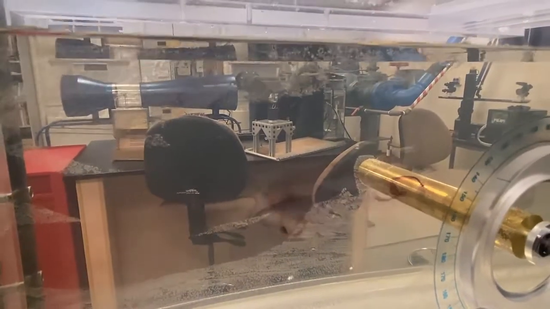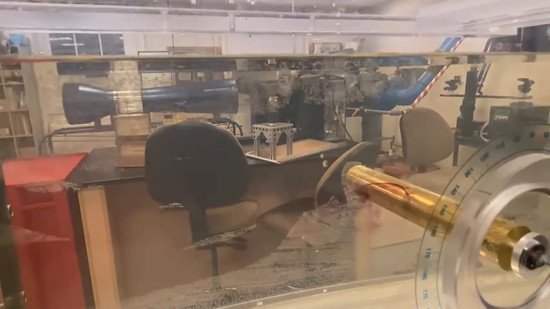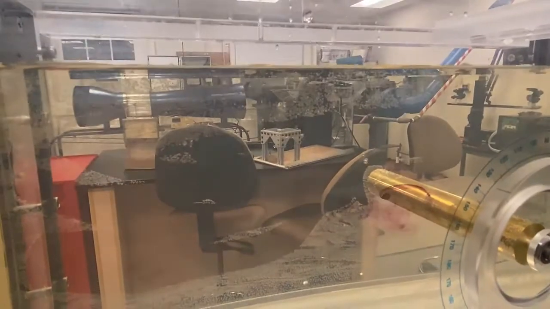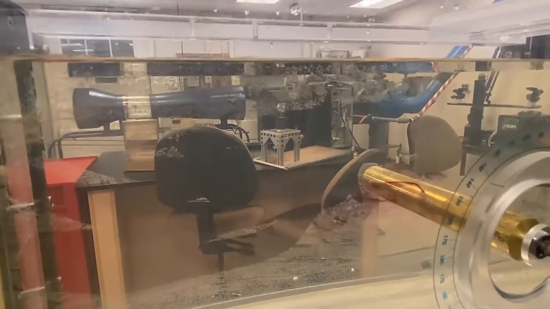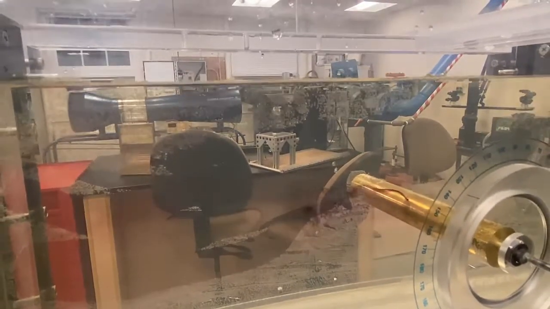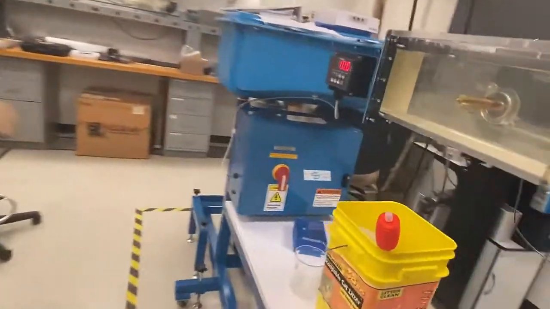So what you are tasked to do is count how many of these vortices form in a particular amount of time. So let's say count how many occur in 1 minute, and then you can determine the frequency of shedding, okay? So that would be one data point, and then you can come around again to the front of the tunnel.